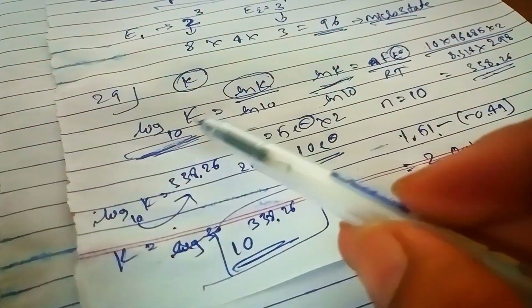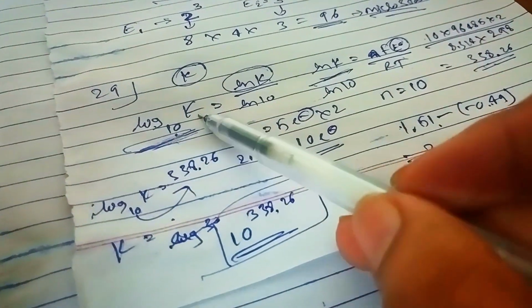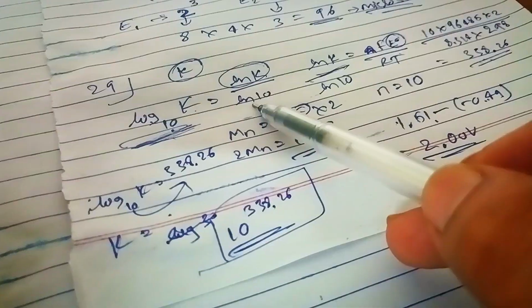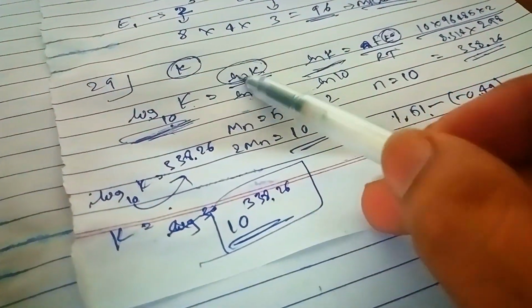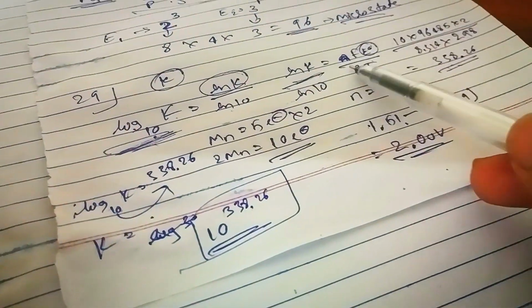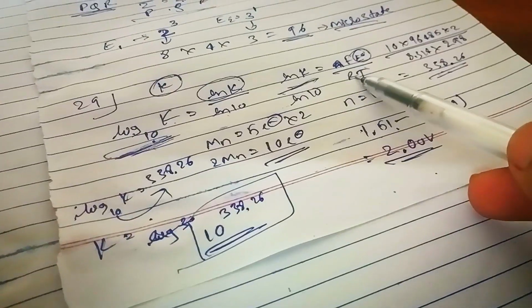By taking the simple log base 10 K, that is equal to ln K divided by ln 10, we have to know the ln K. So by taking ln K, that is equal to nF E naught divided by RT.